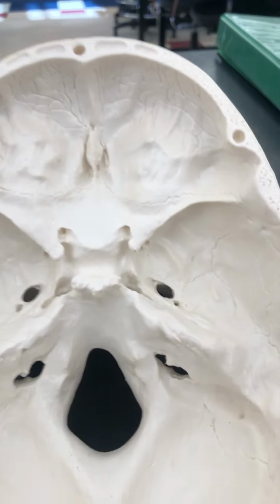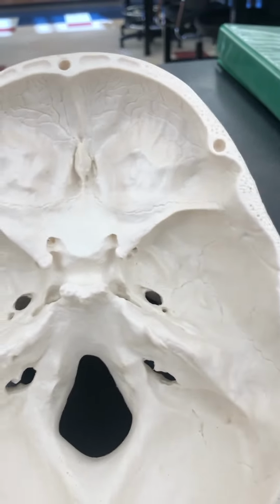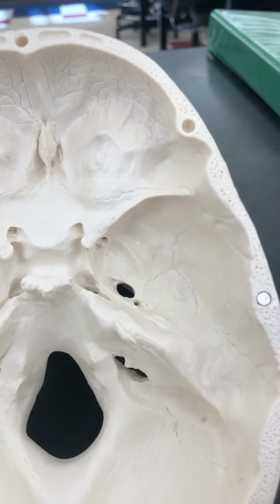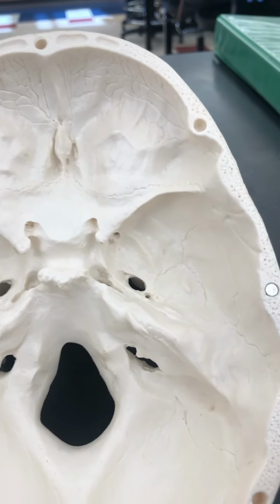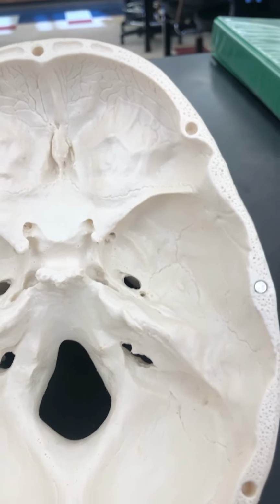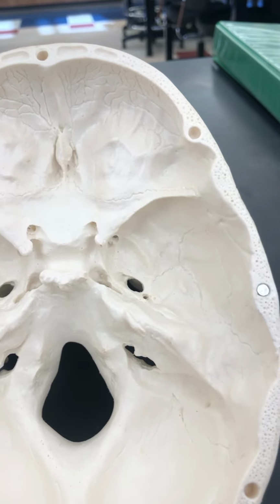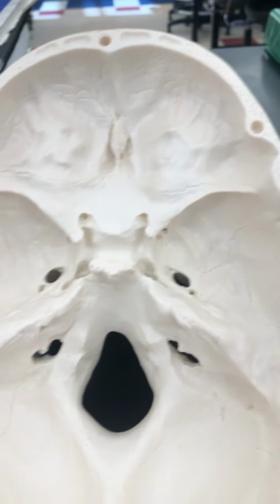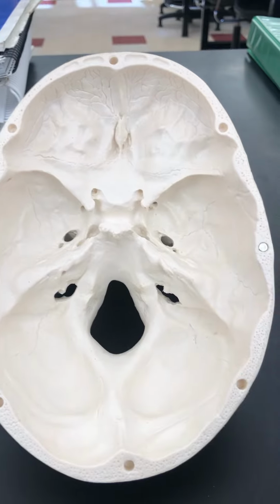So these holes are basically for blood vessels and nerves to pass through, and the main use of them is to have the various branches of the cranial nerves, which might be covered later on.